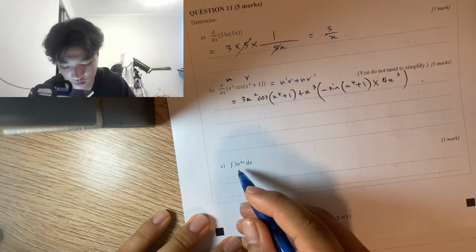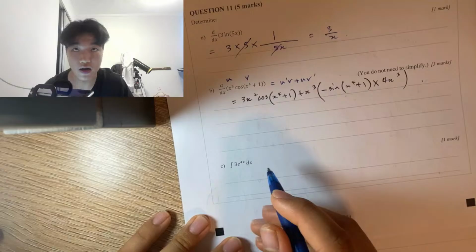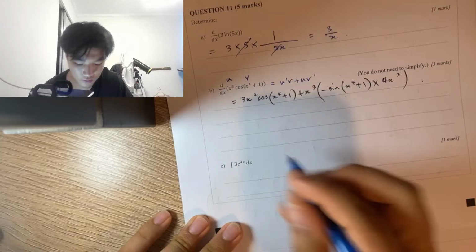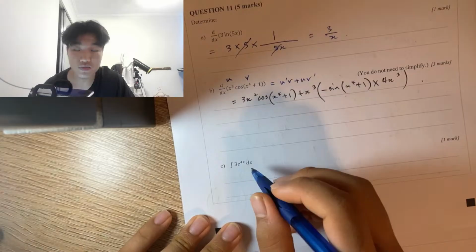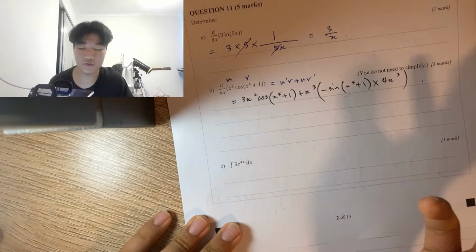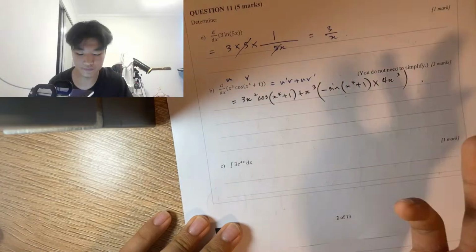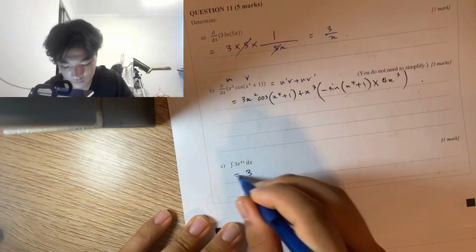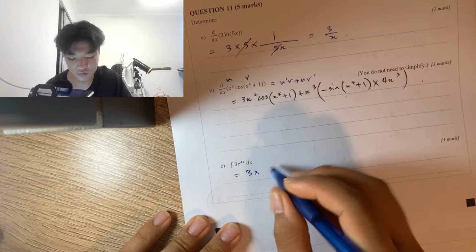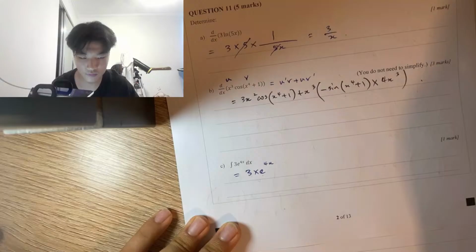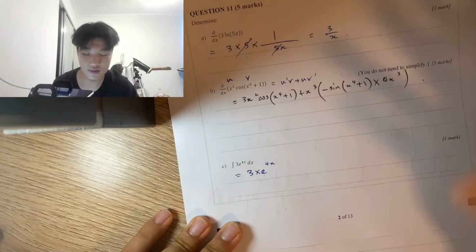Okay, C. The integral of 3e to the power 4x. When we're integrating, we're doing the reverse. When we're dealing with exponential functions, they're very easy to integrate. So we have the constant. We don't do anything to the constant, so it's just 3. And we're multiplying with e to the power of x, because when we differentiate e to the power of x, we get back e to the power of x. That's a special characteristic of it.